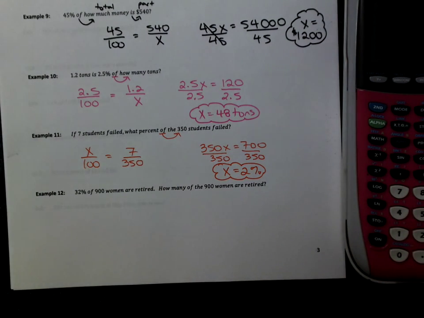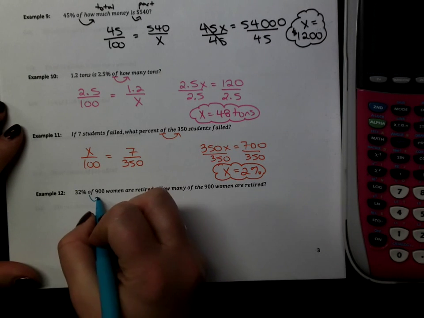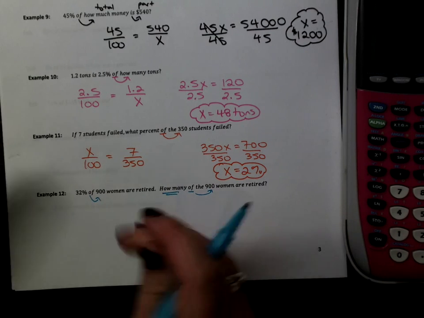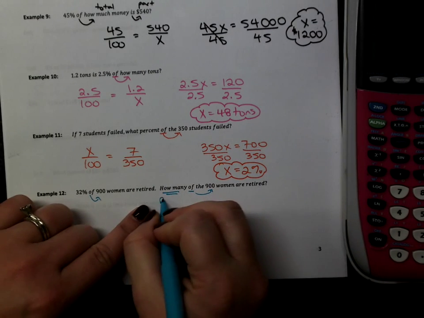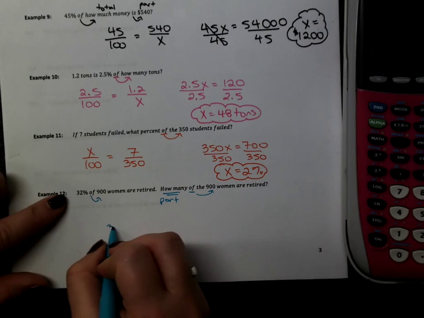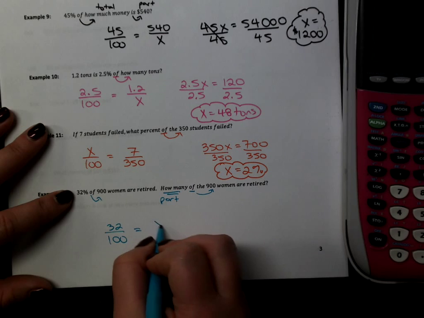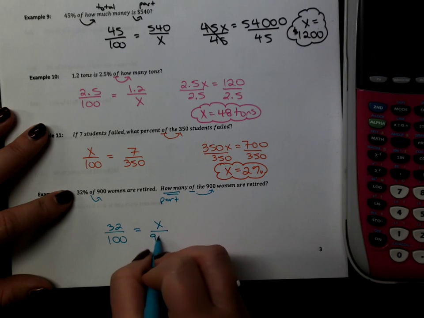And last but not least, 32% of 900 women are retired. How many of the 900 are retired? So it's asking for how many. What's the part? So 32 out of 100. It's always easy to find the percentage. The part is what we're missing. It says of 900.